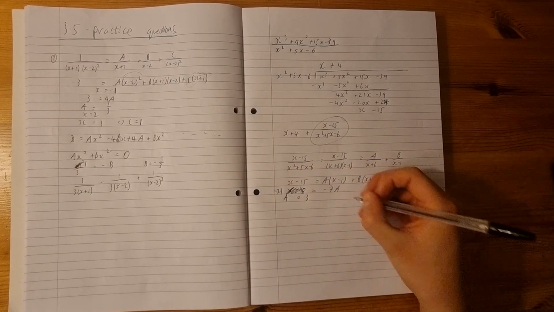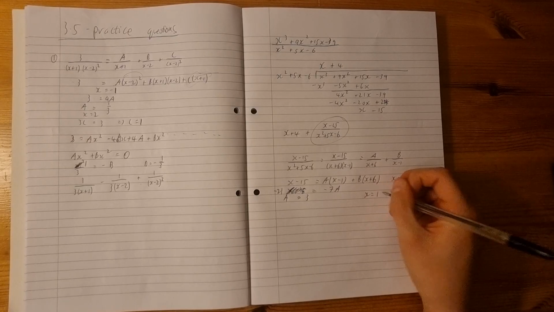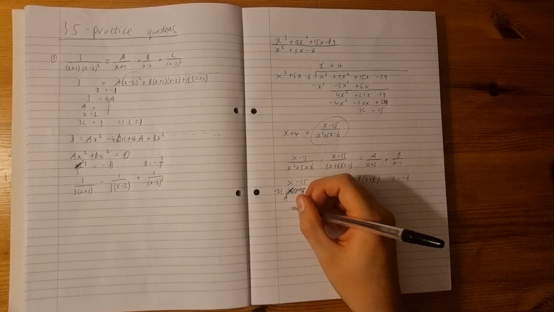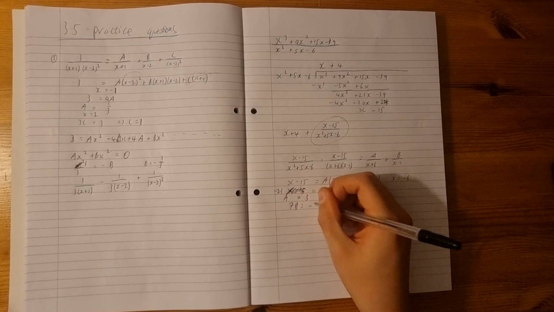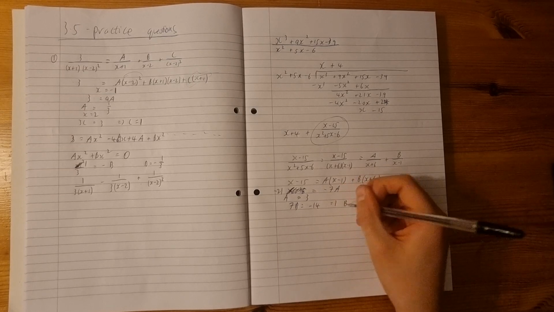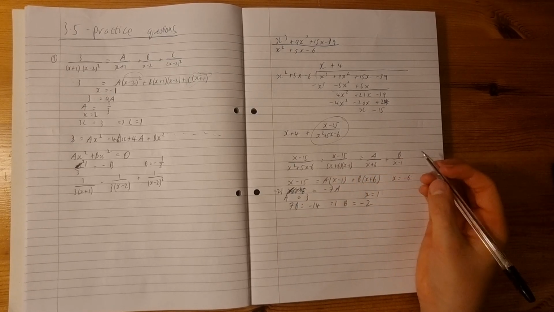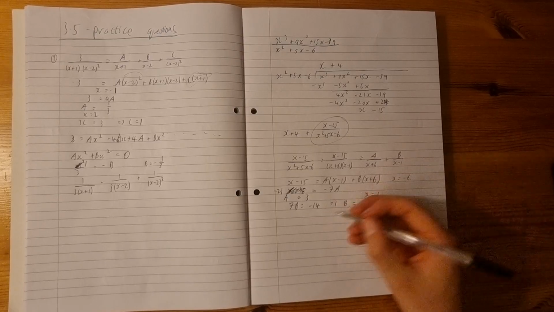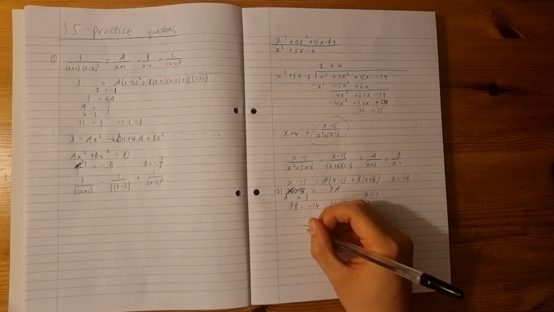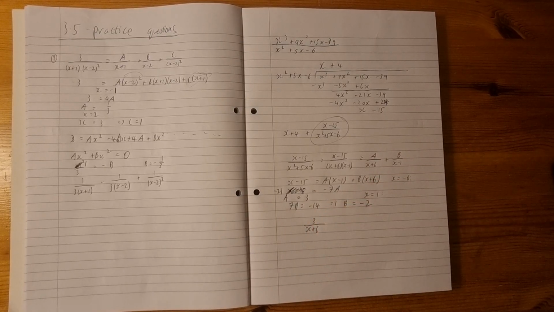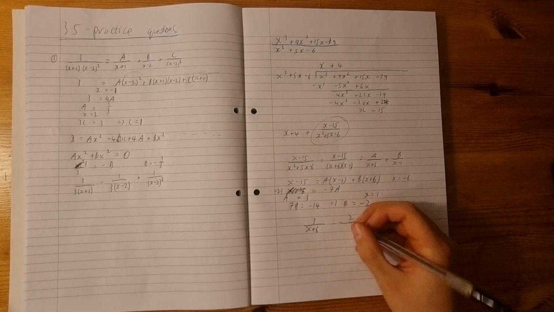And now we can plug in x is equal to 1 to get that 7b is equal to negative 14, which means that b is equal to negative 2. And so this fraction simplifies to 3 over (x plus 6) minus 2 over (x minus 1).